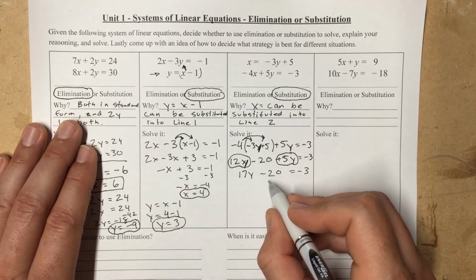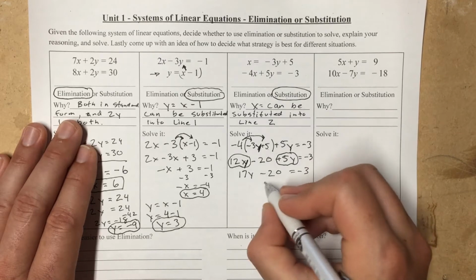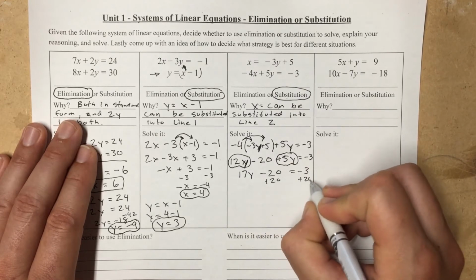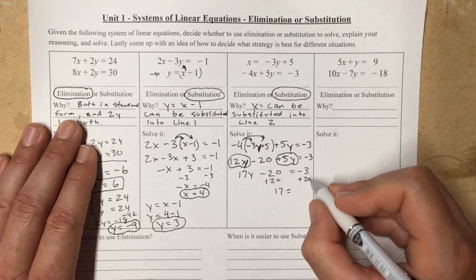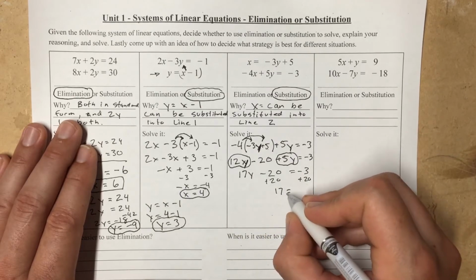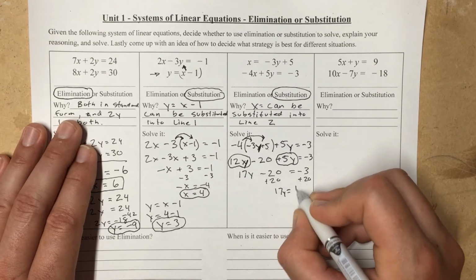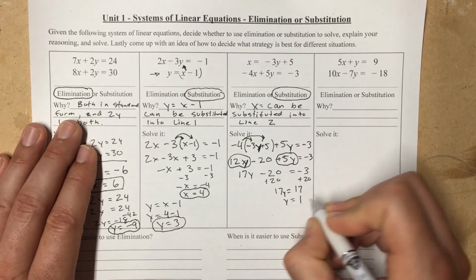Now I'm going to add 20 to both sides, right? Because I got to get rid of that. Plus 20, plus 20. So 17y is equal to negative 3 plus 20. That is 17. So 17y is equal to 17, which means y is equal to 1.